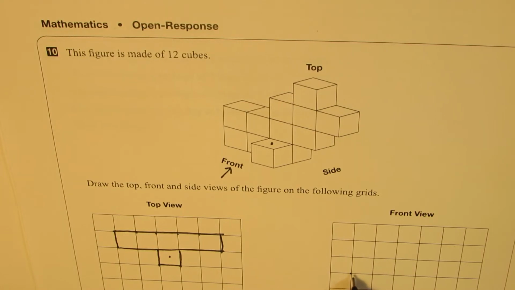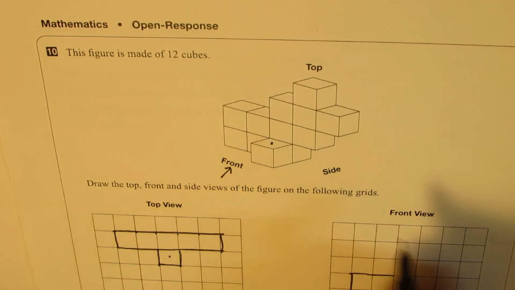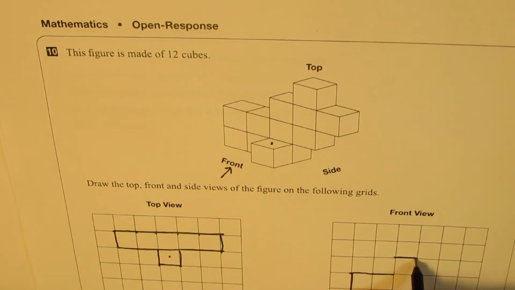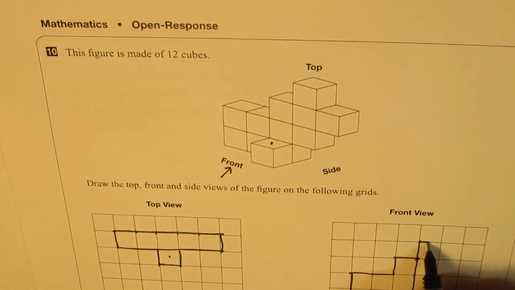So you have 2 here. And then here we have 3. So you're looking from this side, which is the front. So it goes like this. 3, and then it is one more higher here.